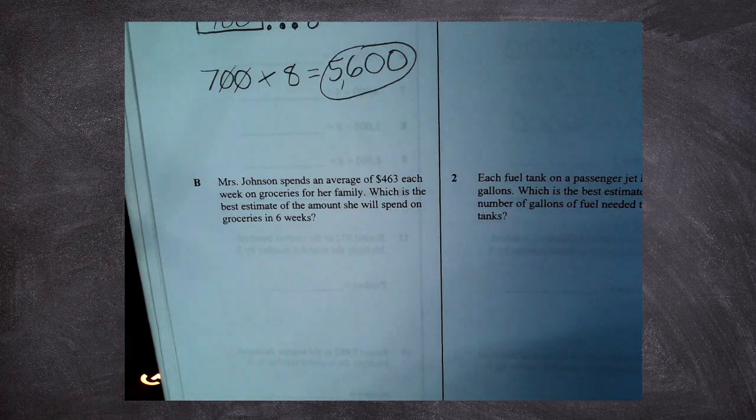Mrs. Johnson spends an average of $463 each week on groceries for her family, which is the best estimate of the amount she will spend on groceries in 6 weeks.